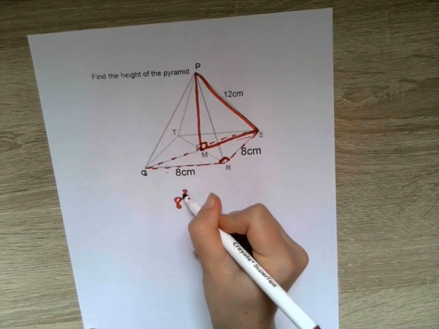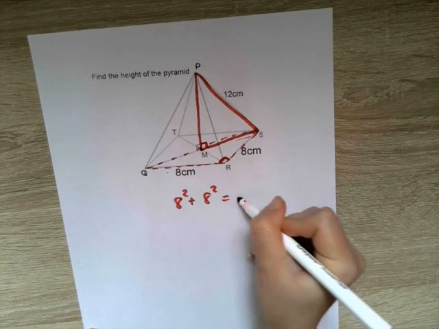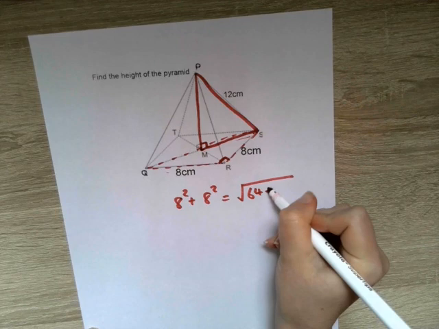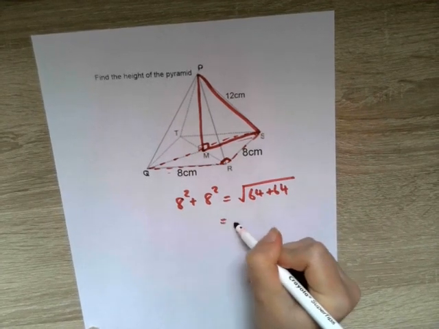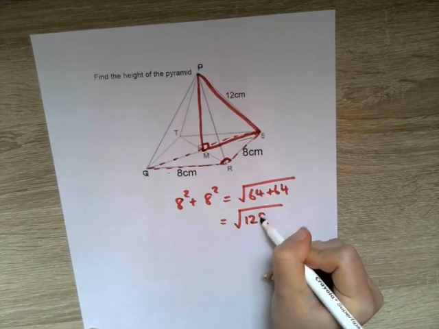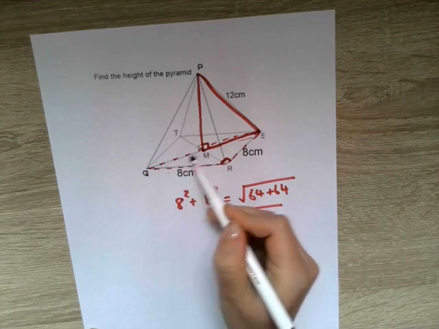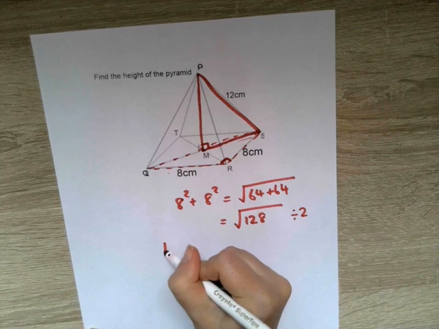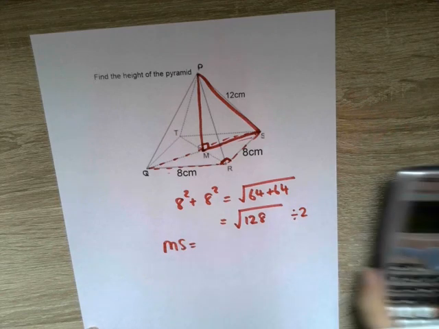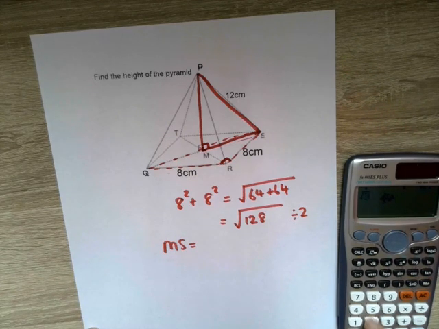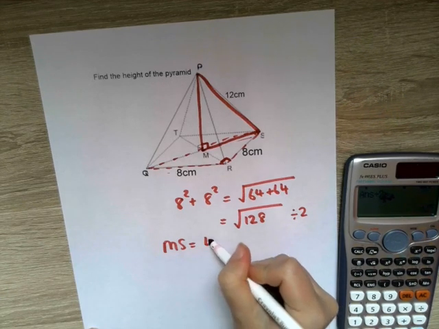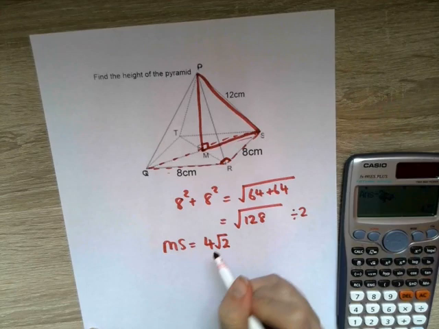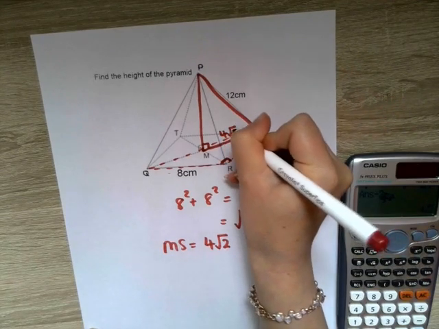So 8 squared plus 8 squared equals the square root of 64 plus 64. So that's going to be the square root of 128, but that would be the whole distance, so I need to divide it by 2 to get what M S is. So this is working out what M S is. So the square root of 128 divided by 2 is 4 root 2, and I'm not going to work that out as a decimal at the moment. I'm just going to keep it as 4 root 2.